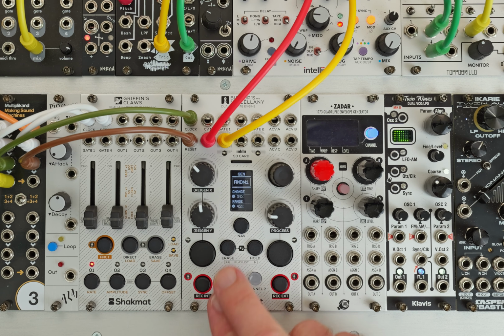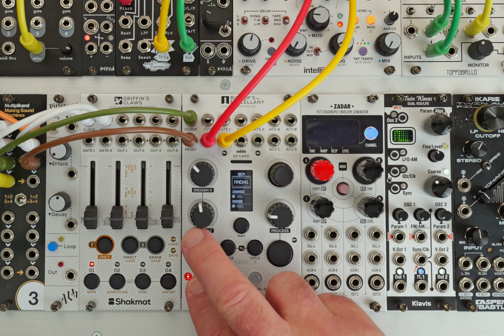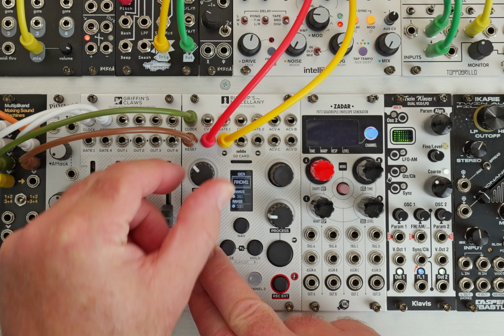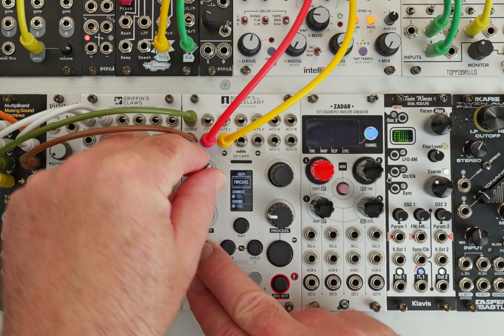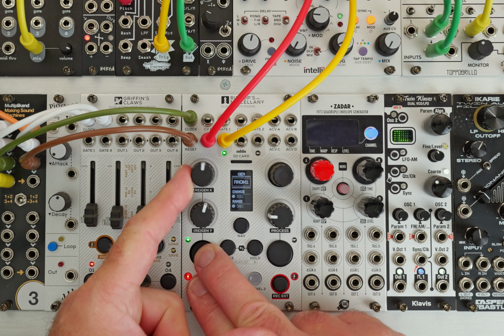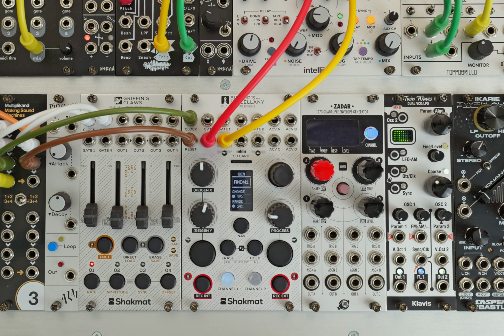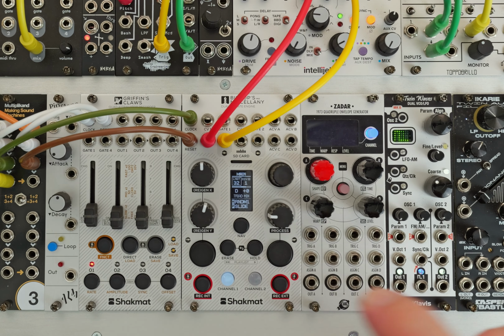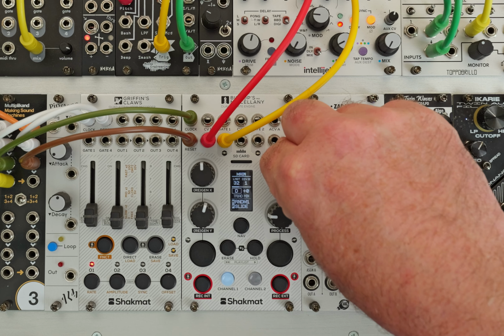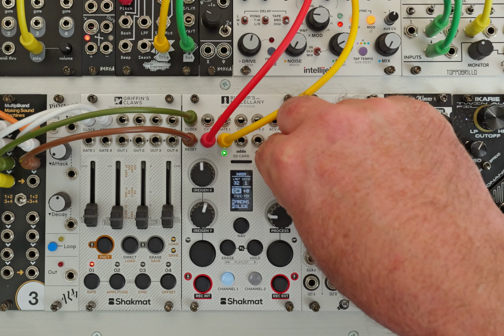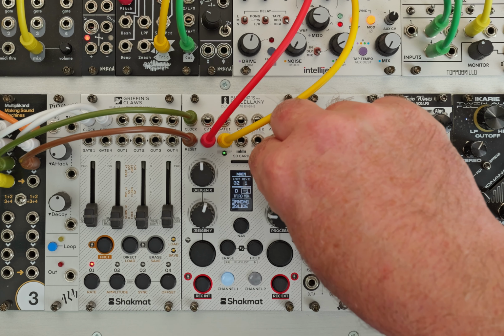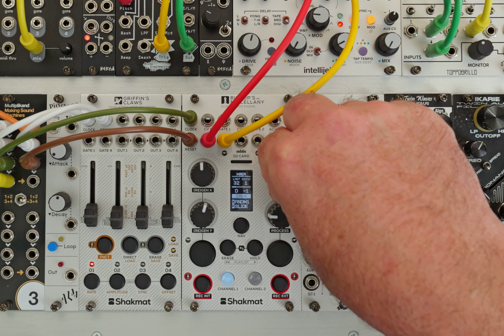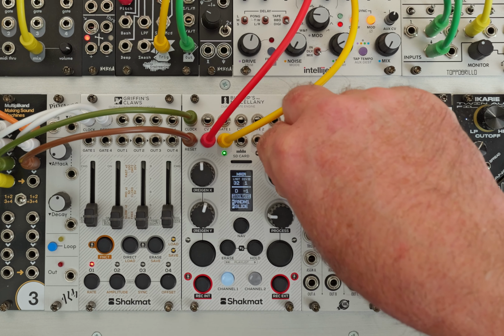Now we can record this, of course, as before. So we'll just hit record, hit play. I just turn the knob there to play around with the chance amount. And now we have a sequence recorded in. We can mess around with it, of course. We could requantize it.